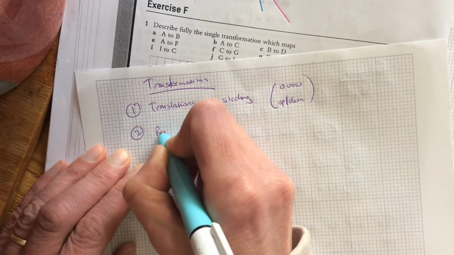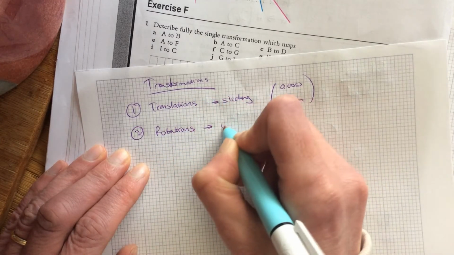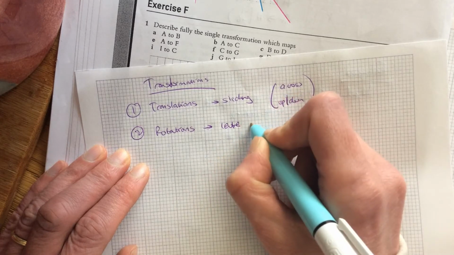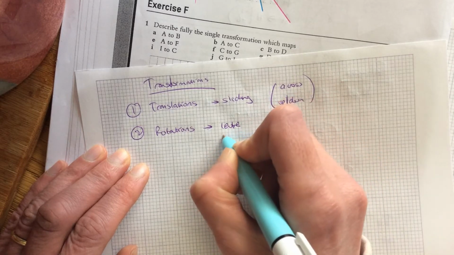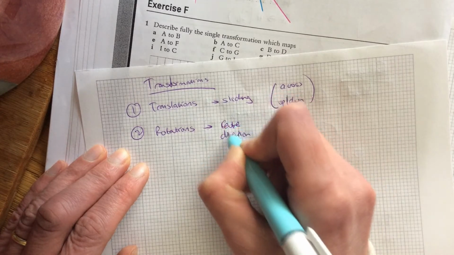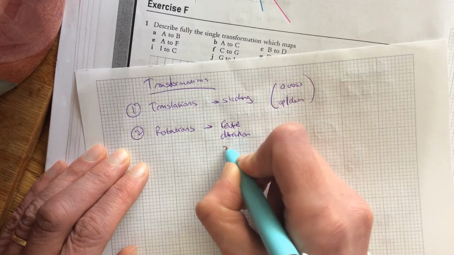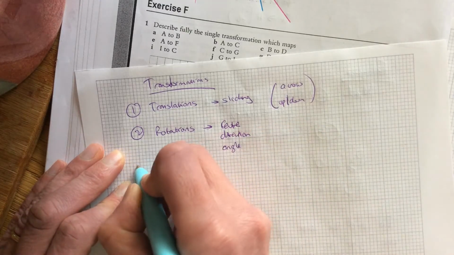Then you had rotations. And for a rotation, you had to be told the centre of it, as if you were spinning it around. You had to be told the direction of it. And you also had to be told the angle that you were spinning through.